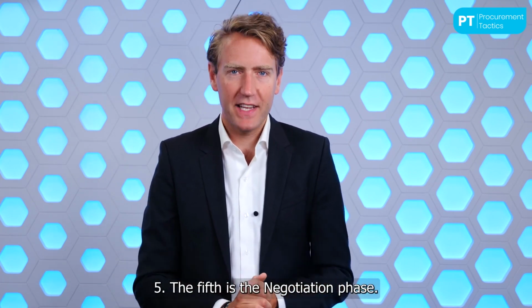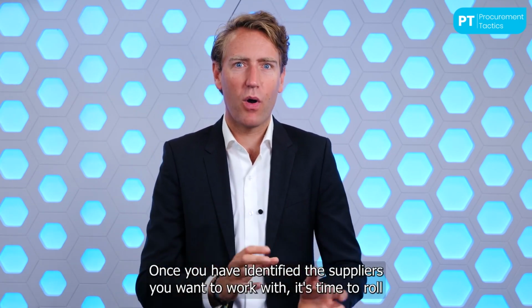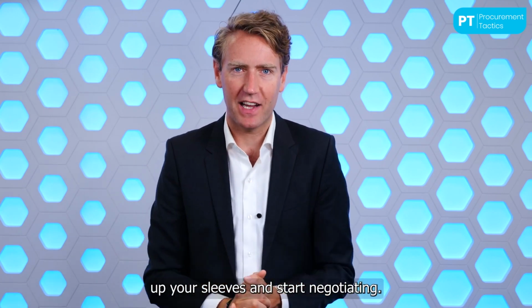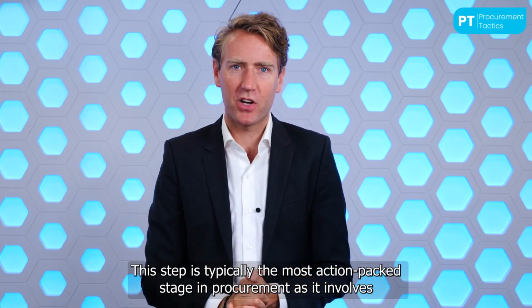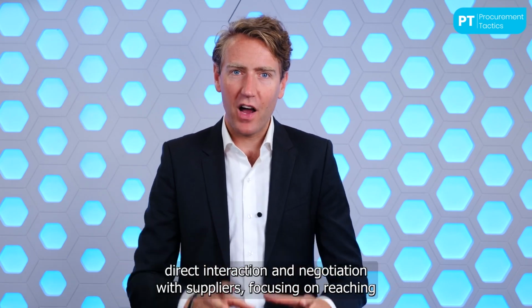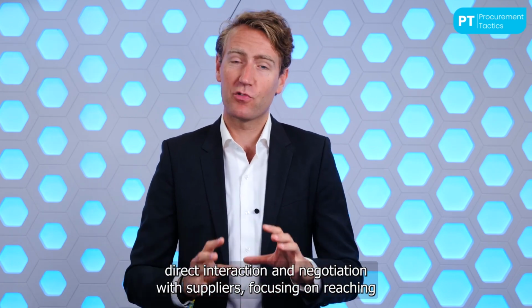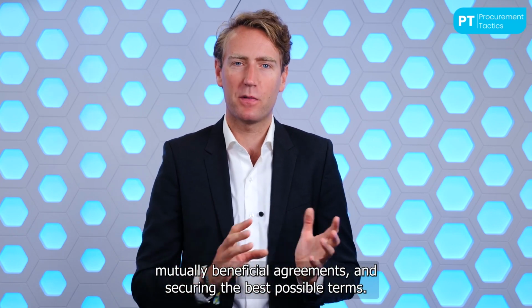The fifth is the negotiation phase. Once you have identified the suppliers you want to work with, it's time to roll up your sleeves and start negotiating. This step is typically the most action-packed stage in procurement, as it involves direct interaction and negotiation with suppliers, focusing on reaching mutually beneficial agreements and securing the best possible terms.